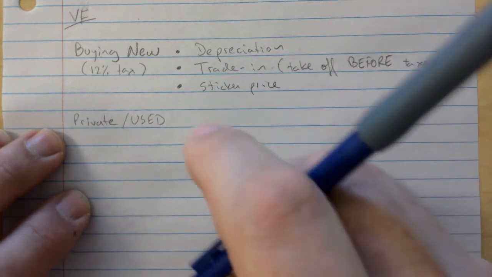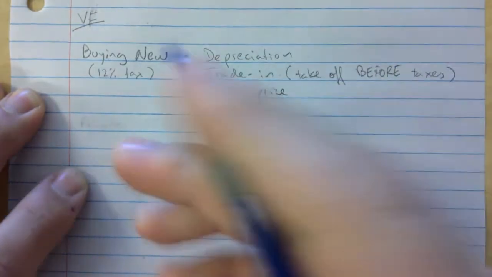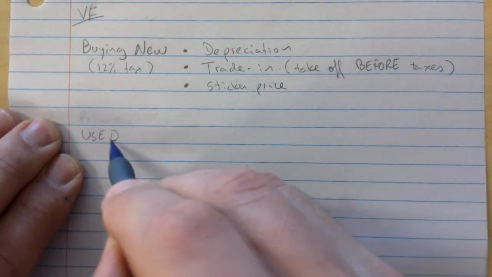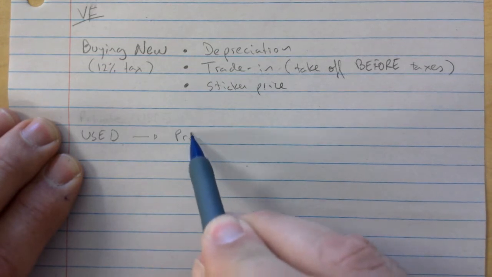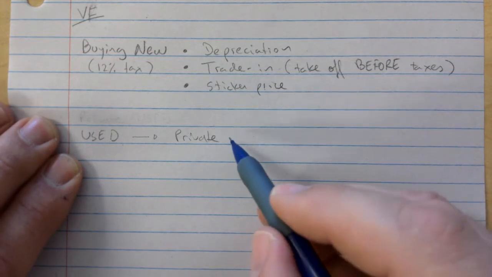Actually, hold on. I'm going to redo this. I'm going to call this used. Used, right? And then you branch off, right? It could be a private sale, in which case this is the formula.